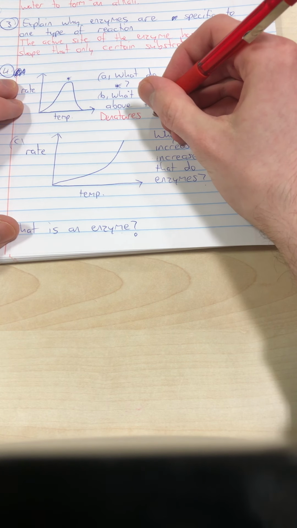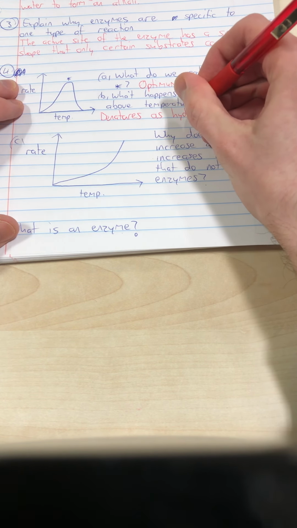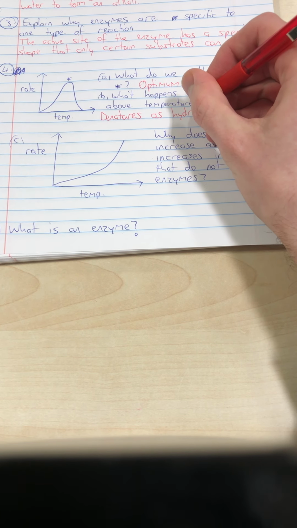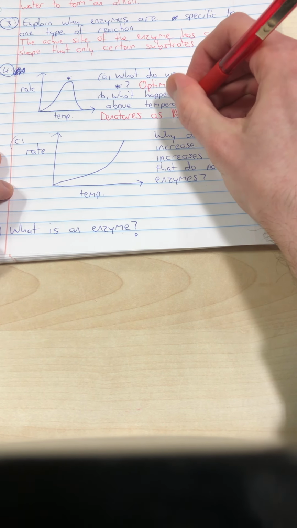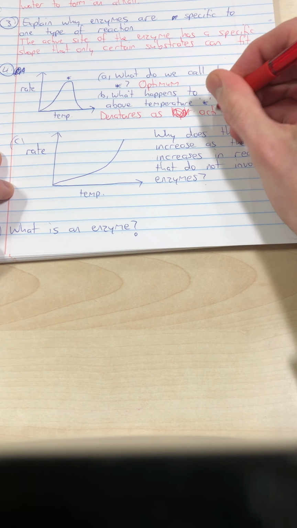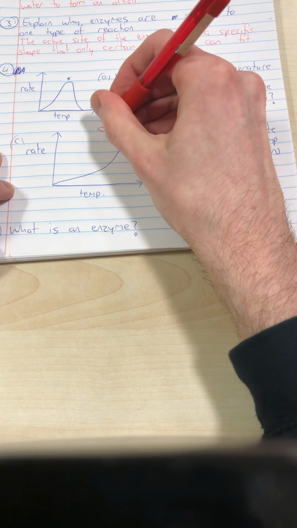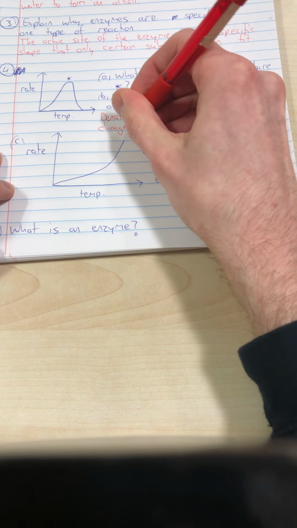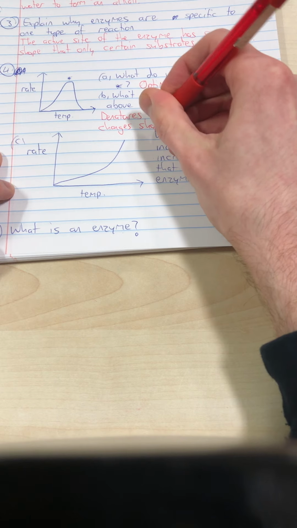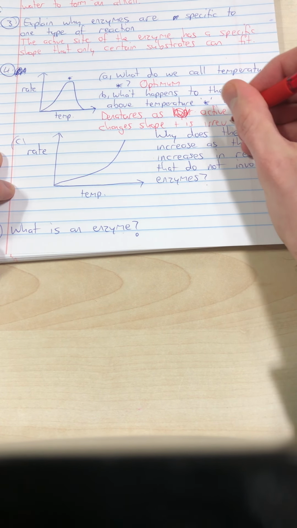This is the chemistry behind it. It denatures as, I've not explained that yet, that's today's lesson. It denatures as the active site changes shape and is irreversible.